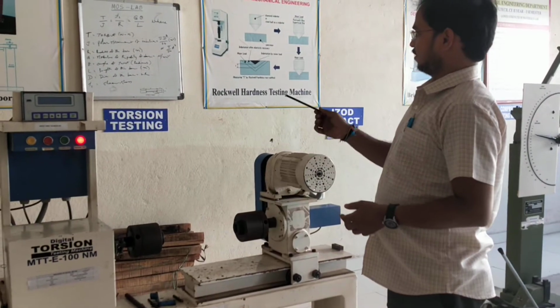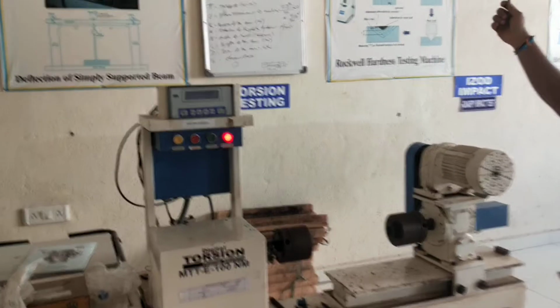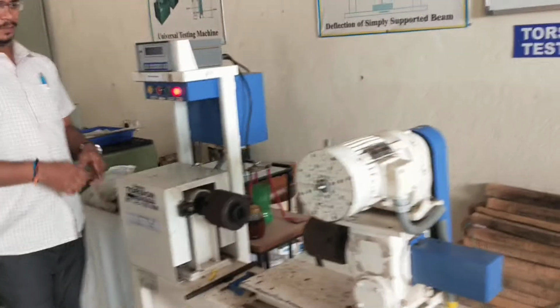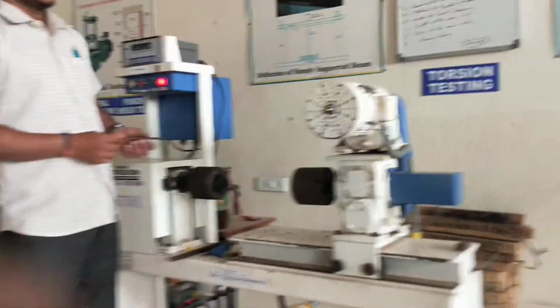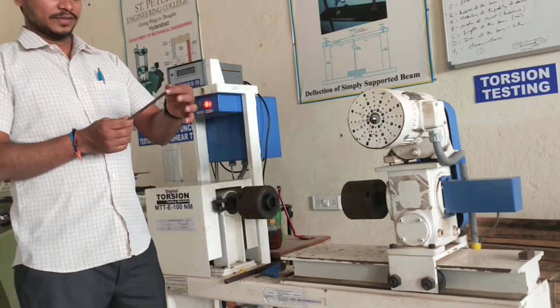Find out the modulus of rigidity. The main aim of this experiment is to find out the modulus of rigidity of a given material. Now this material is given here. Now I am going to find out the modulus of rigidity.